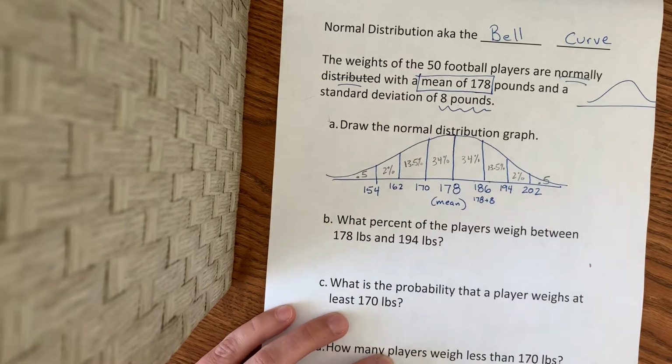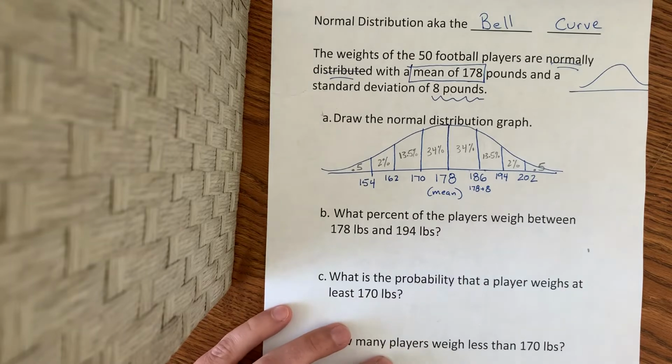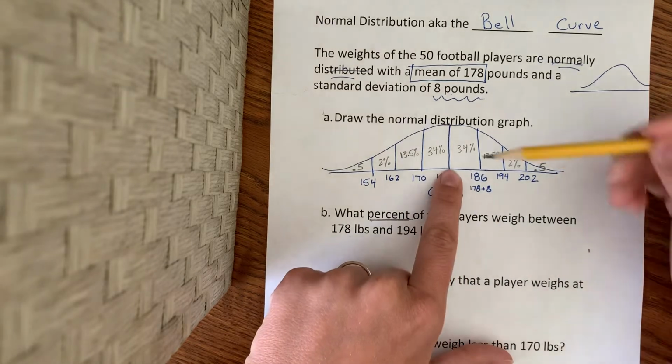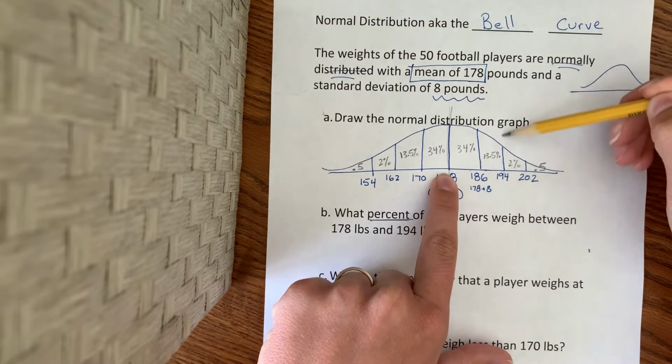So you don't have to put the percentages in, but I think it'll make it easier when we go to actually use it. All right, first question here. What percent of the players weigh between 178 pounds and 194 pounds? So between 178 and 194.